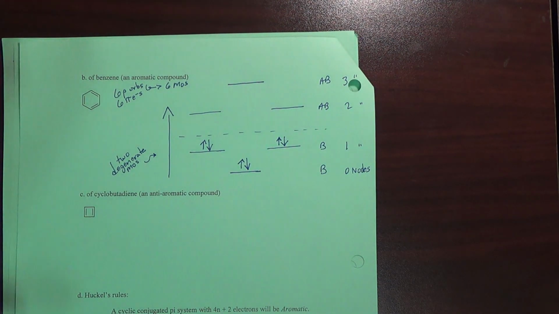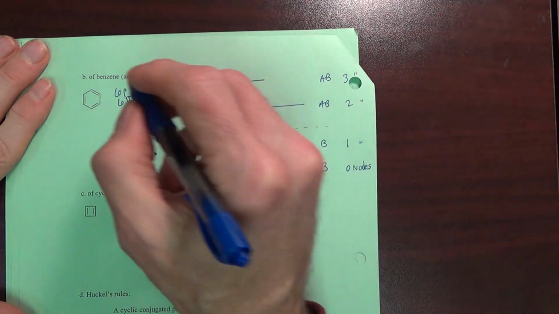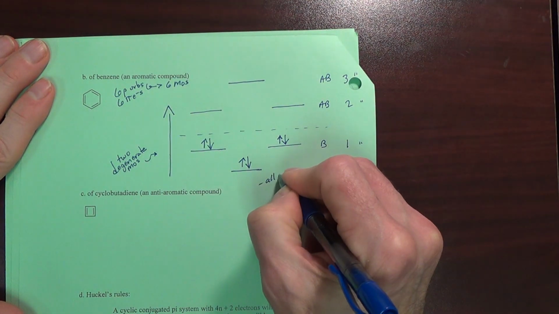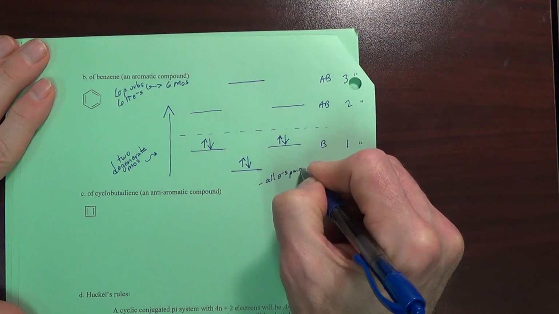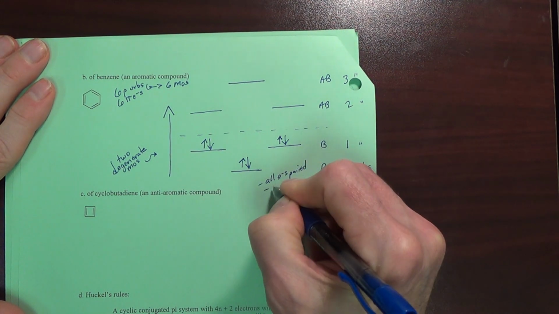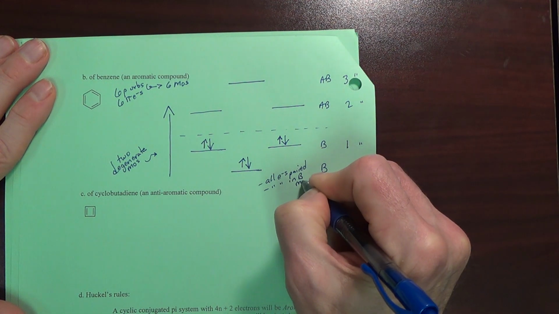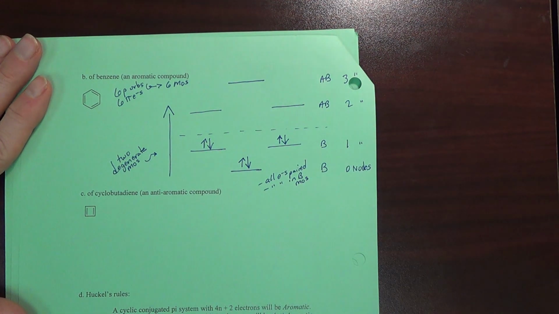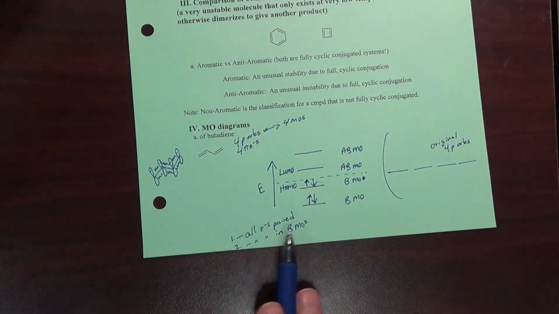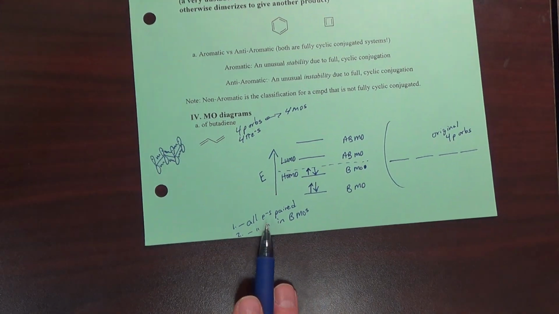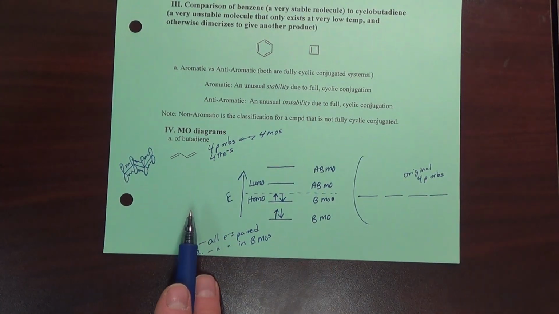And what do we see? All electrons paired and all electrons in bonding MOs. The same thing that we saw over here, except over here we did not have a cyclic molecule.